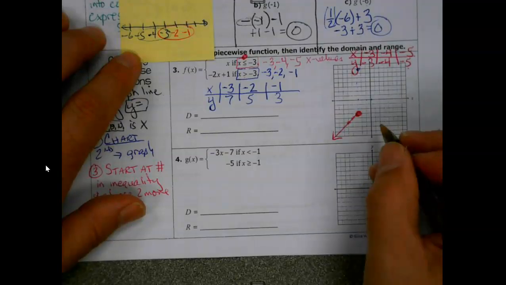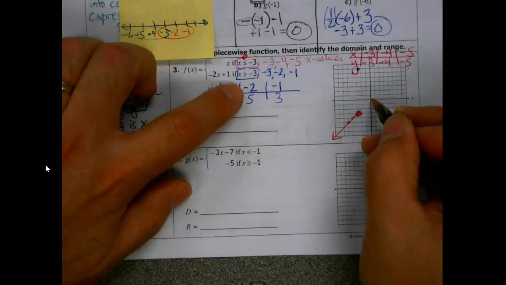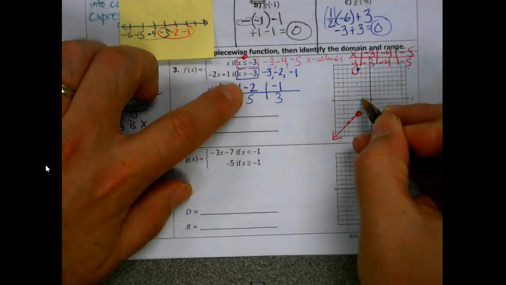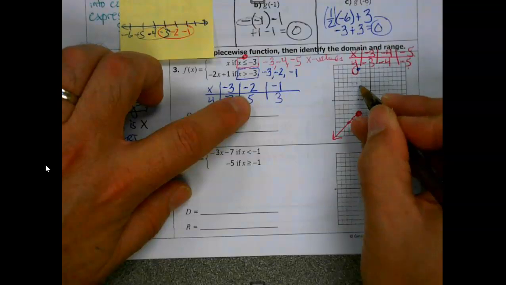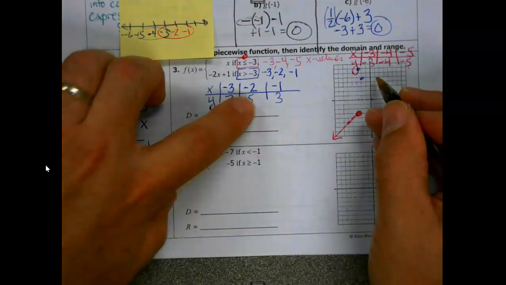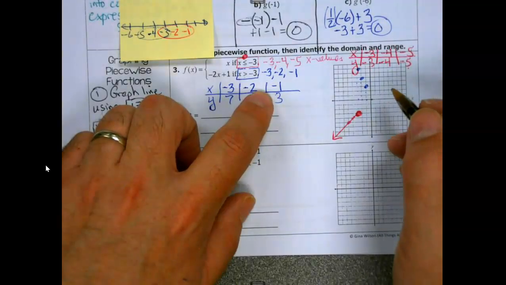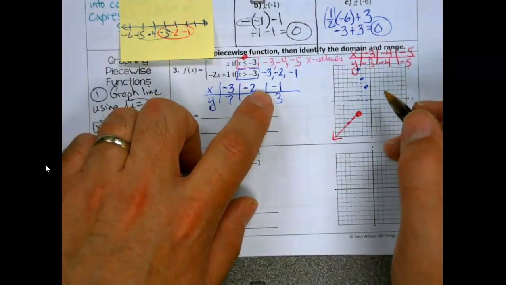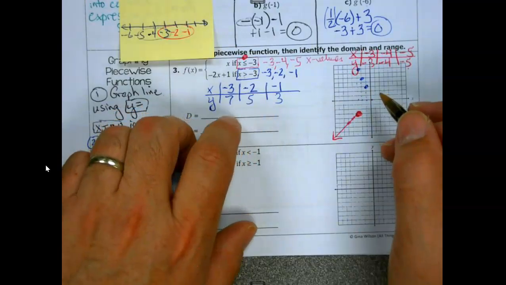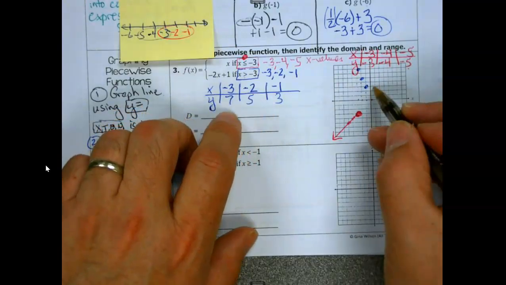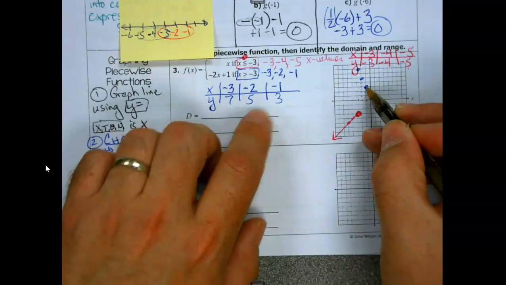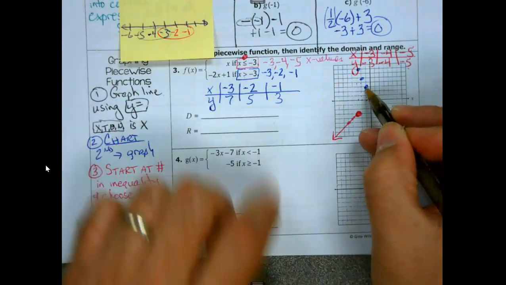Little dot there. -2, 5, -1, 2, 3. I'm going to make my 3 dots. This one, I went left 1 and up 3.